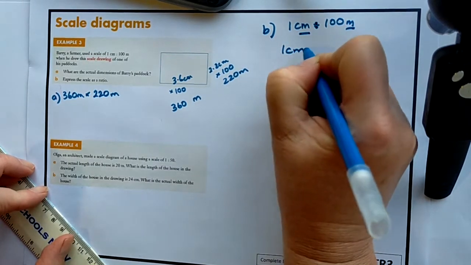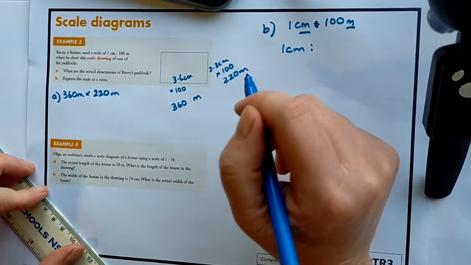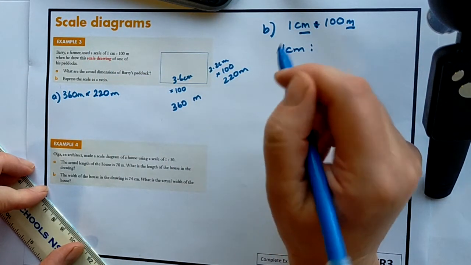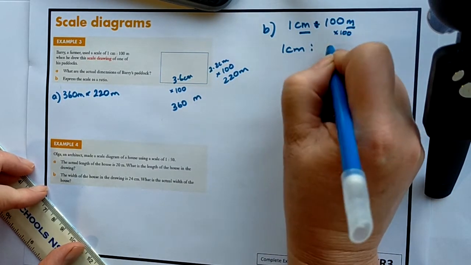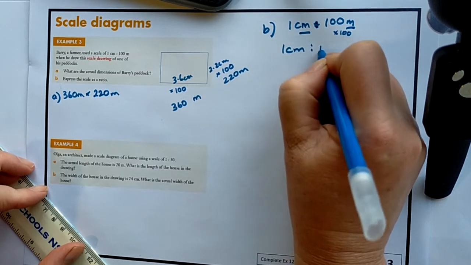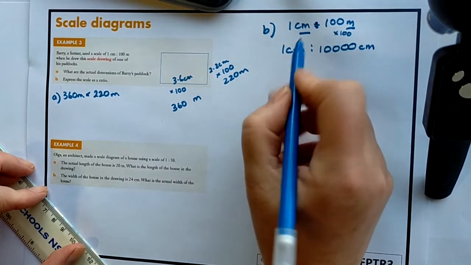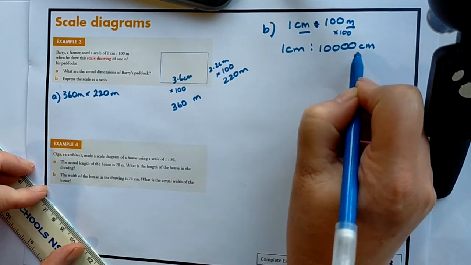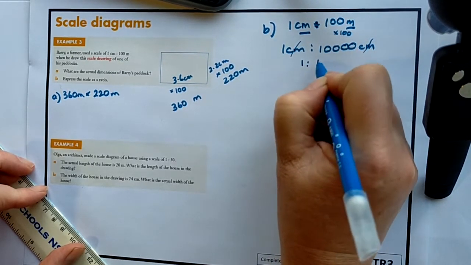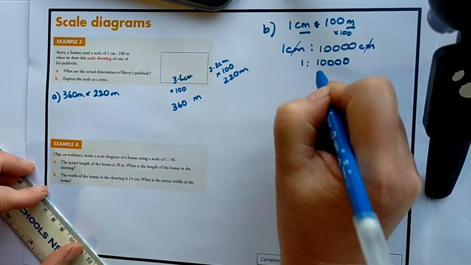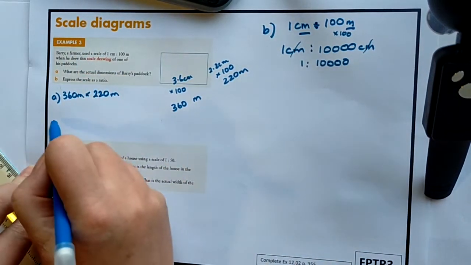So 1 centimetre, to change from metres to centimetres, if you look back into one of our earlier exercises where we converted units, you need to times by 100 to change from metres to centimetres. So that gives us 1 centimetre to 10,000 centimetres. Because we've got the same units, we can cross them off, and we get 1 to 10,000. So that's the answer for example 3.